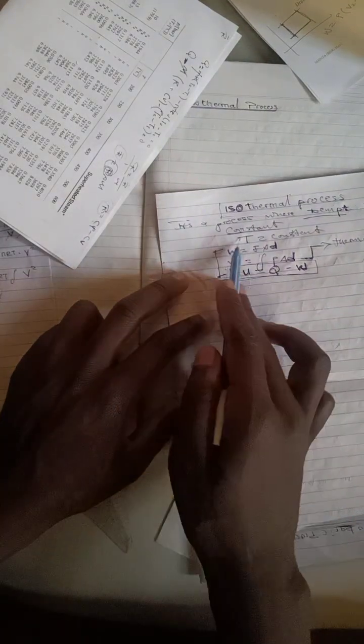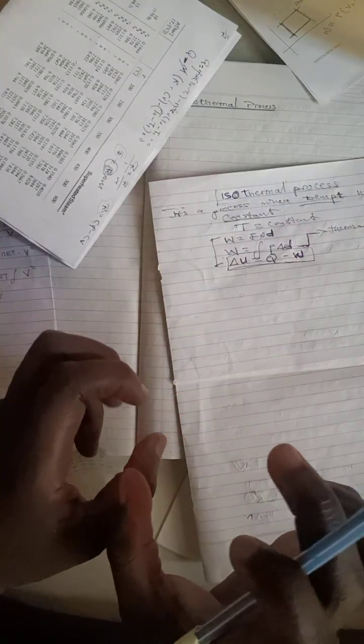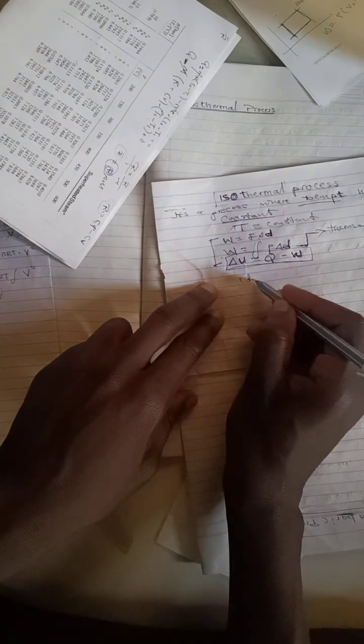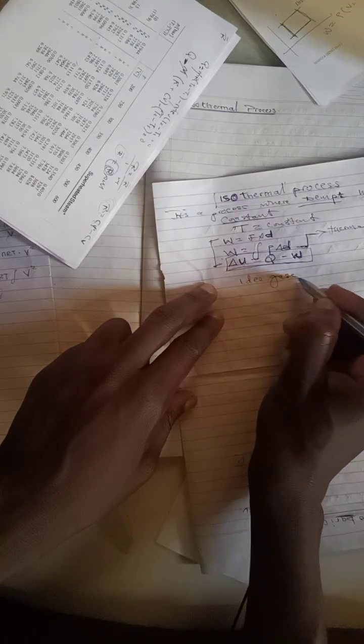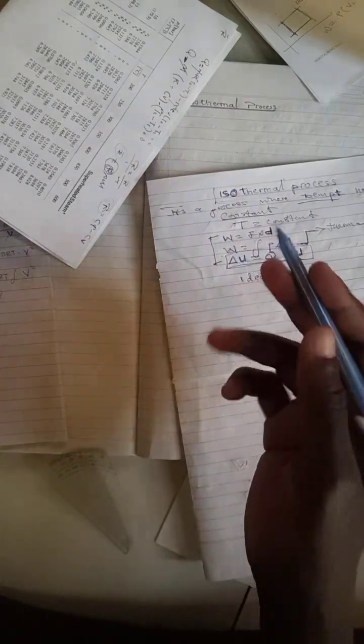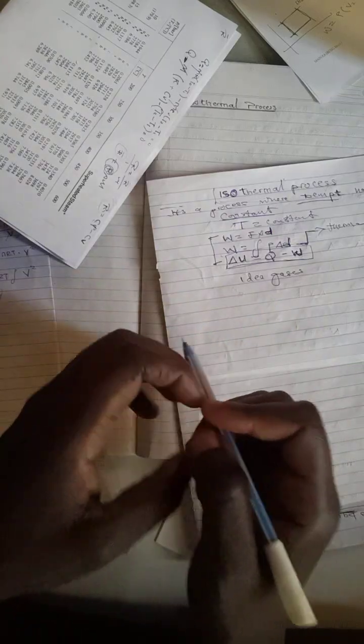Since we're talking about gases, the behavior and movement of particles at constant temperature, let's not forget to appreciate the ideal gases. You can't talk of movement of particles without talking of ideal gases.